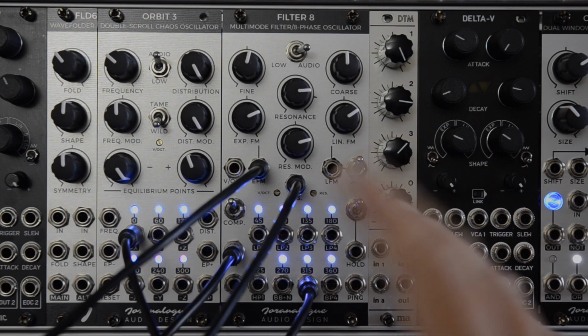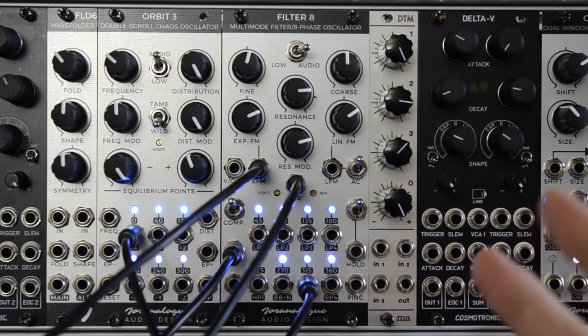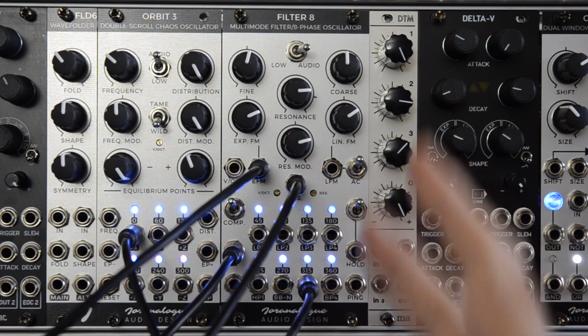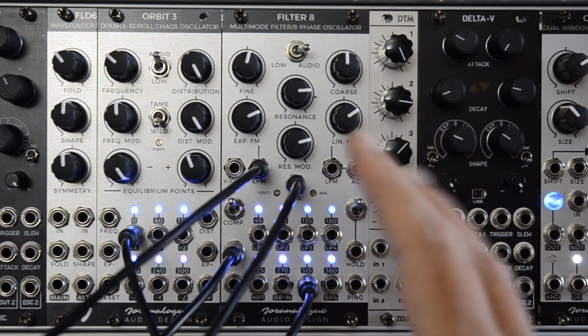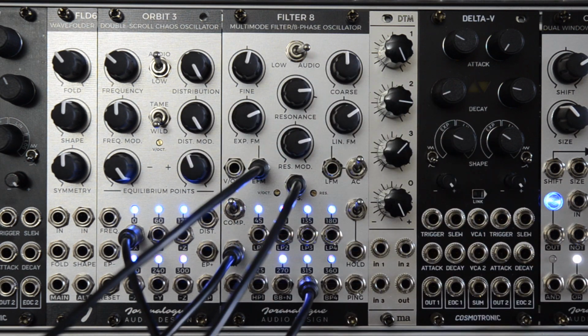I'll play these patch examples first, and then I'll walk you through a few more things that I think are interesting to explain about Filter 8.